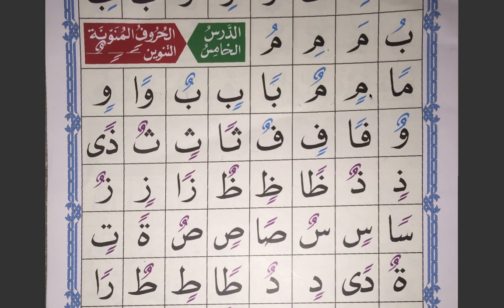We learned about huroof al-halaqi, which were the six letters: hamza, ha, ain, ha, ghain, kha. Today I want you to just take note of this, you don't have to memorize these yet, but these are the four lip letters: mim, ba, wa, and fa. So let's continue with our lesson.